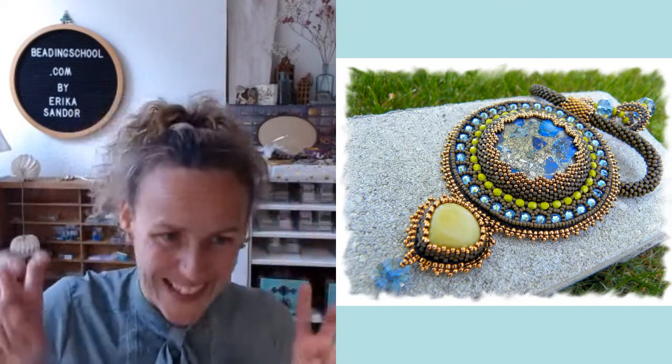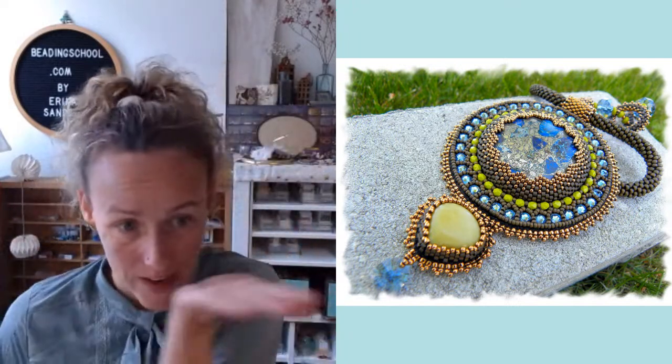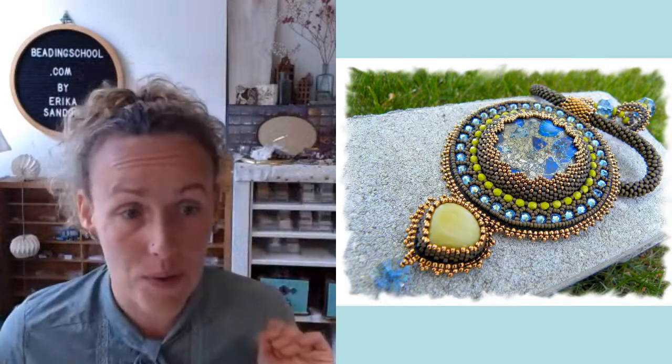And just a little bit of interesting facts. In the meanwhile, I looked up for you a jewel that I made with a real cabochon, which has a flat bottom and a domed top. So this is a bead embroidered pendant that I made many years ago, called Aquaterra.